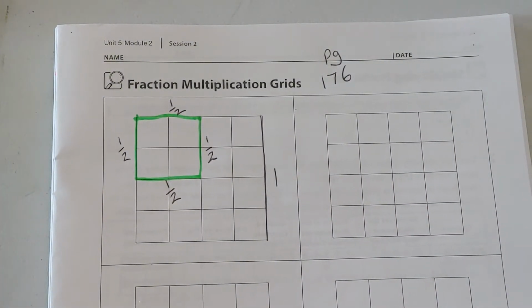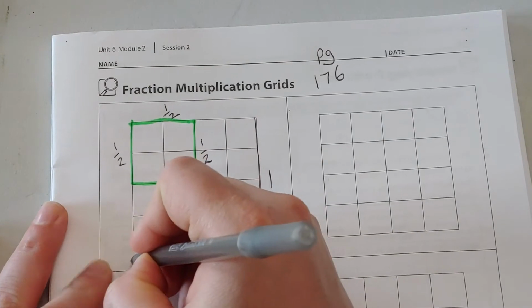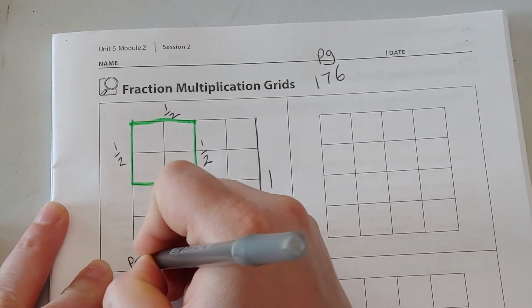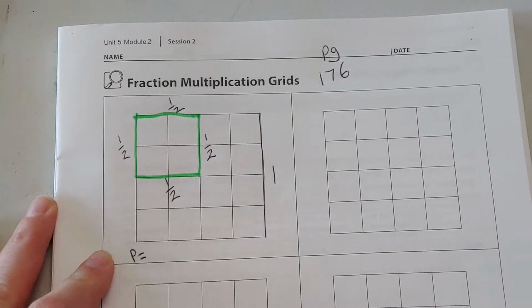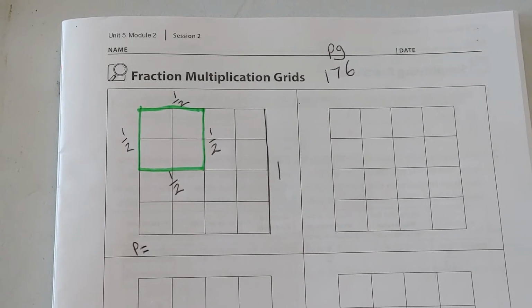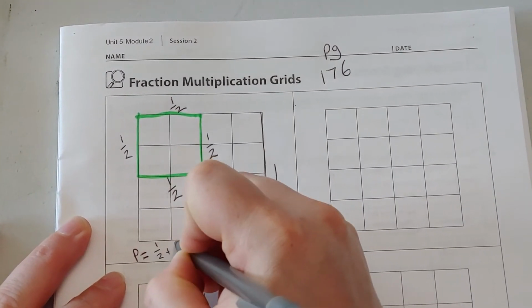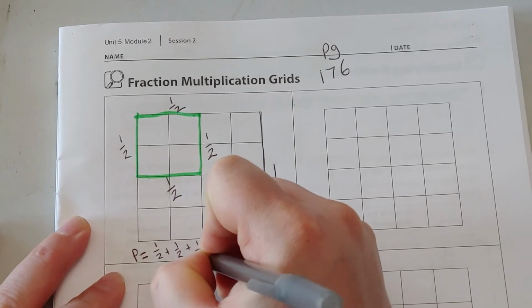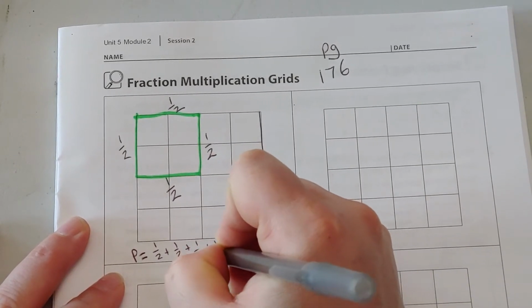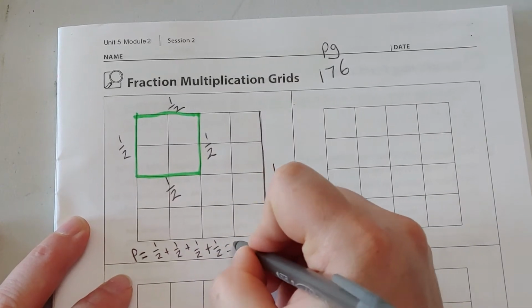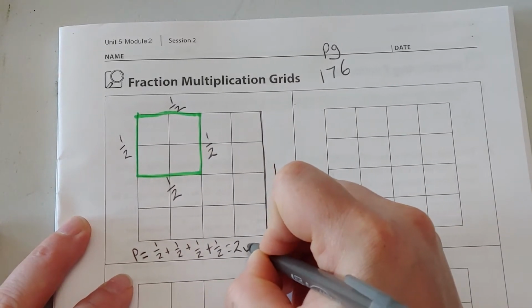Now, just for good practice, let's find the perimeter. We'll put that down here at the bottom. What is the perimeter? So, 1/2 plus 1/2 plus 1/2 plus 1/2. That is 2 units.